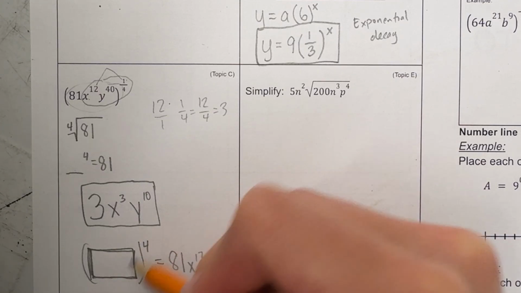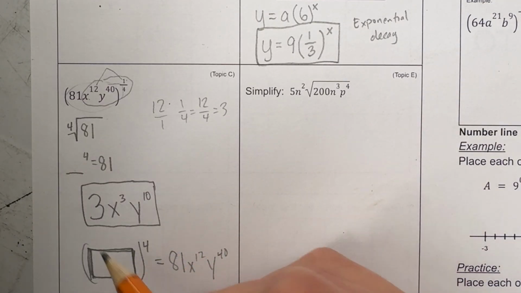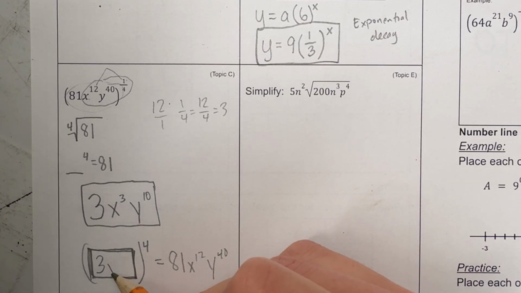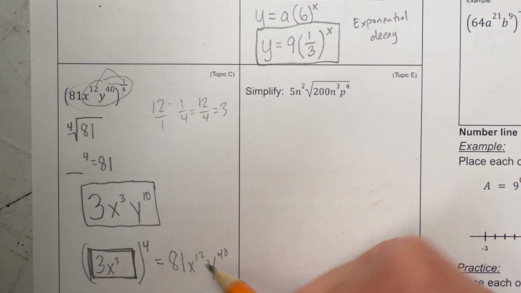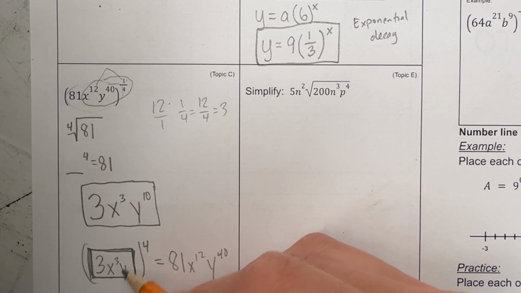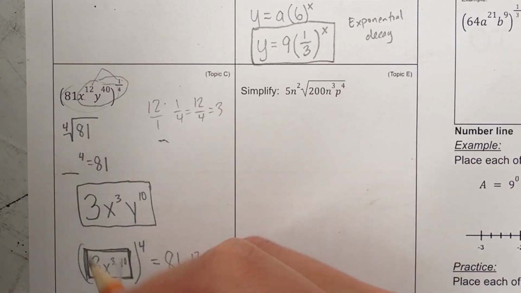And whatever to the 4th power is this, that would be your answer. So you can think, okay, well, 3 to the 4th power is 81. What would I need 4 times to have 12 x's? Well, I would need 3 x's 4 times to get 12 x's. And then how many y's would I need 4 times to get 40? Well, I would need 10 y's 4 times. So that's just another way of thinking about it. Obviously the same answer, but just a different way to approach this problem.